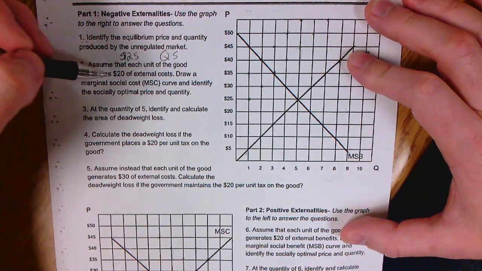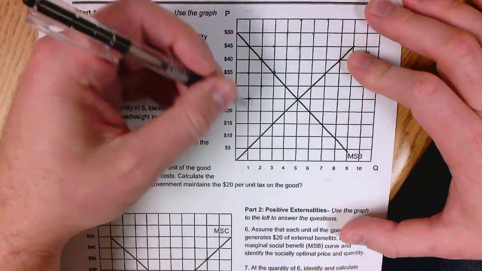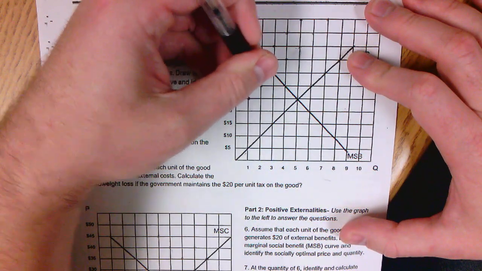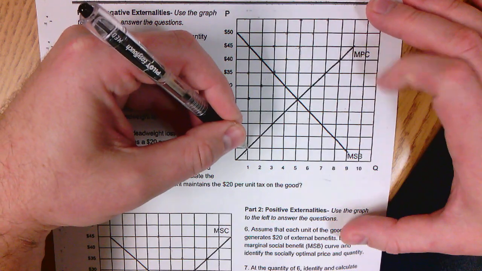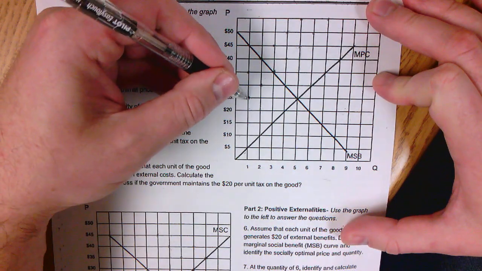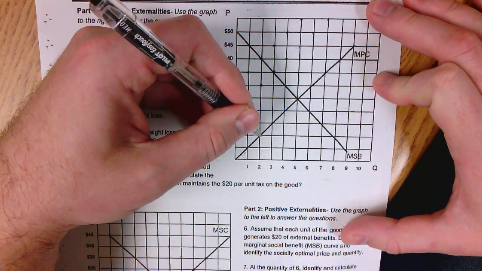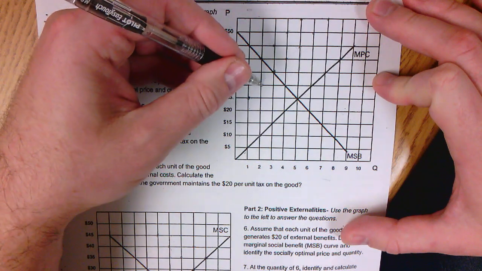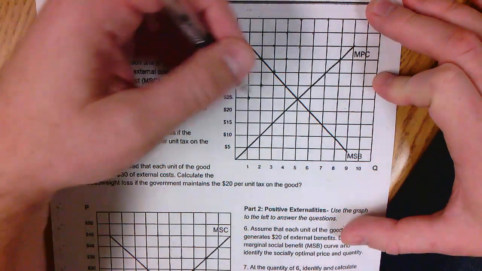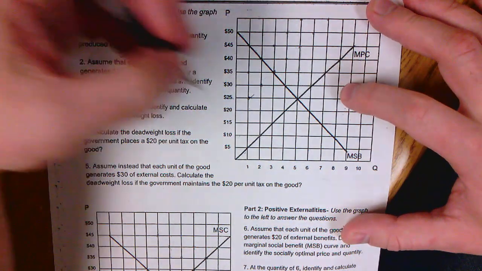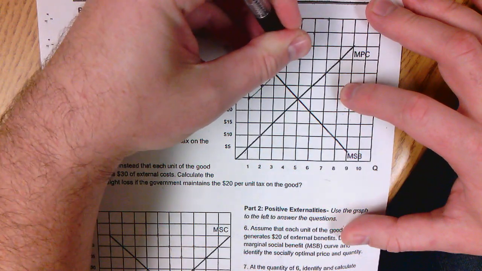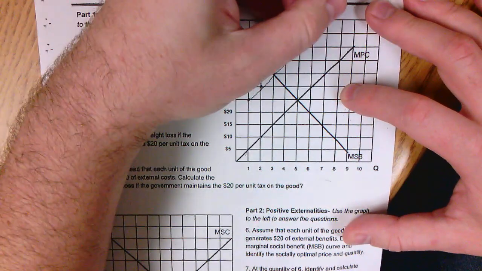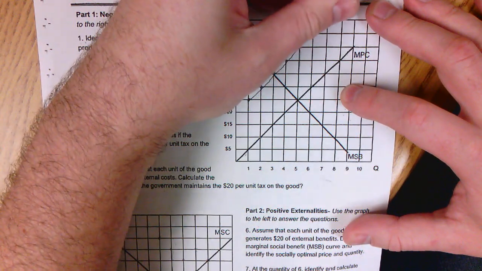All right, so if we're looking at this $20 external cost, it's just going to raise our cost curve by $20. So at 1 unit, the private cost is $5, the social cost would be 25. At 2 units, the private cost is 10, the social cost would be 30. So it's just shifting upwards by $20. So I've got my marginal social cost here.